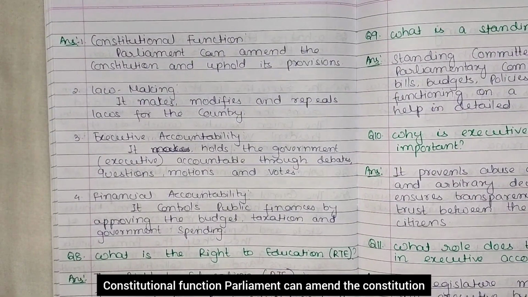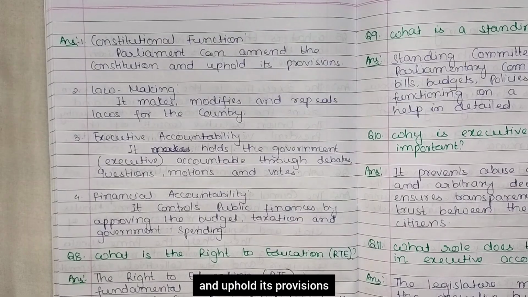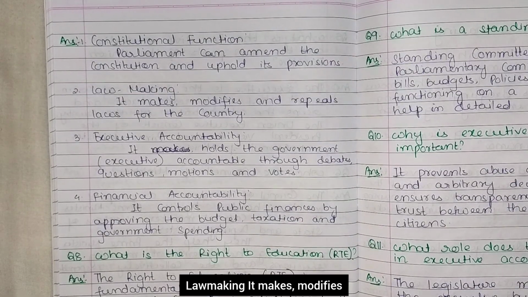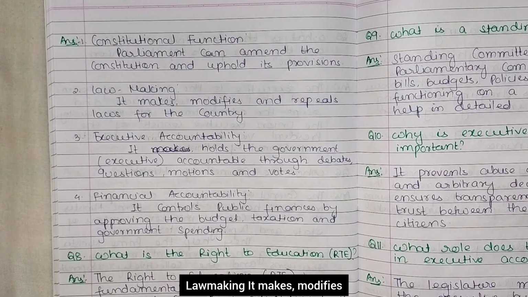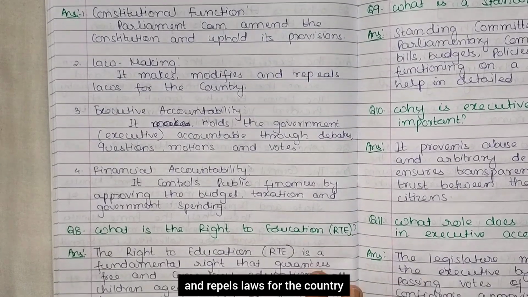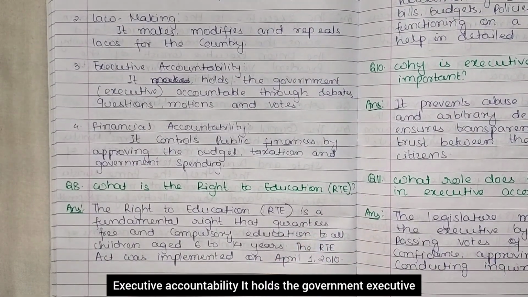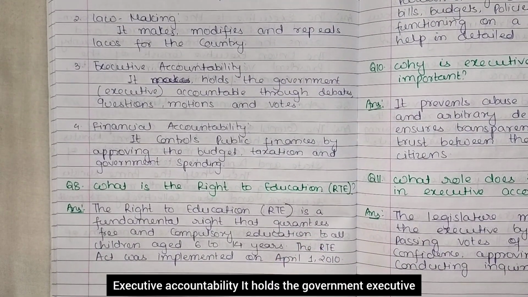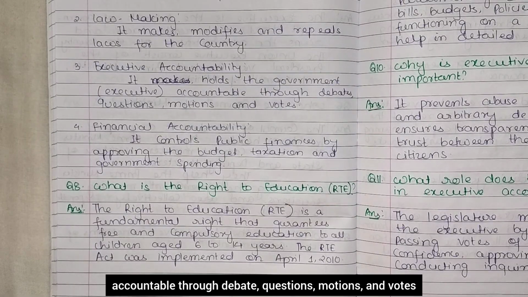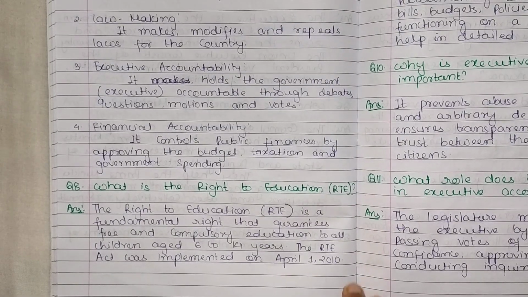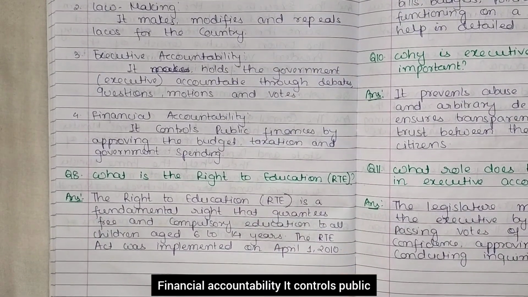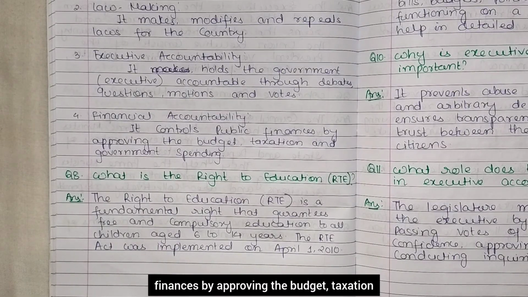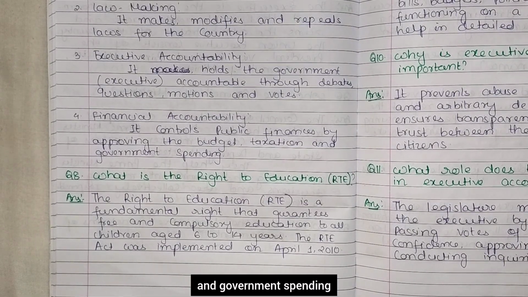Constitutional function: Parliament can amend the constitution and uphold its provisions. Lawmaking: it makes, modifies and repeals laws for the country. Executive accountability: it holds the government, the executive, accountable through debates, questions, motions and votes. And financial accountability: it controls public finances by approving the budget, taxation and government spending.